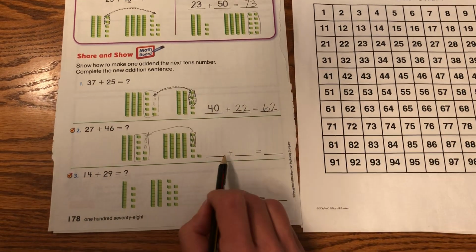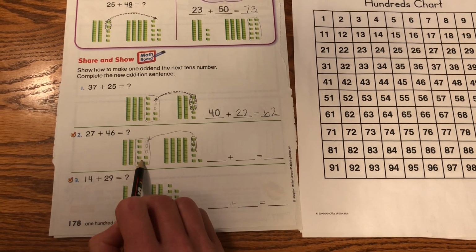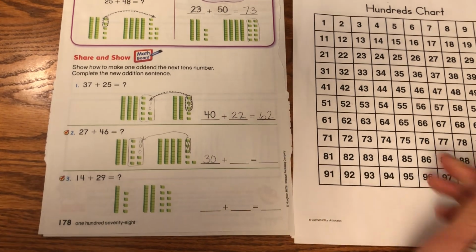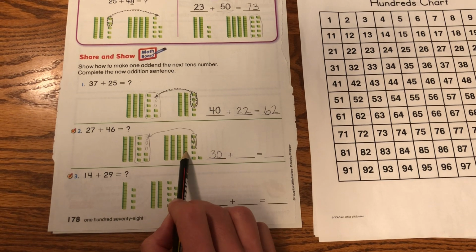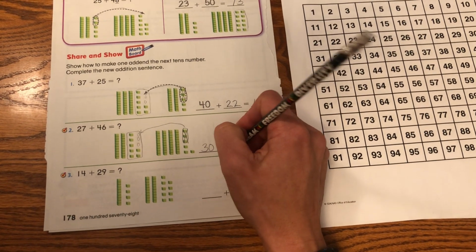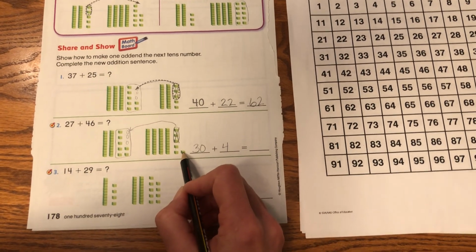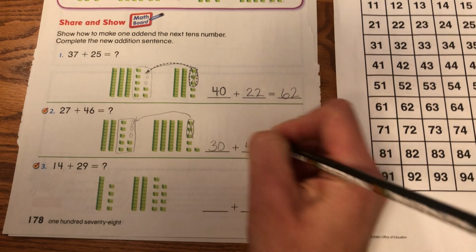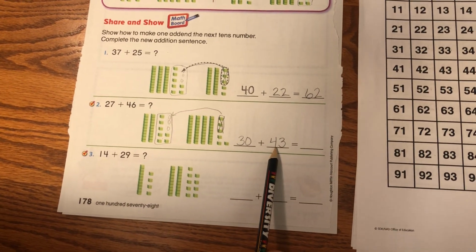Now let's write my new numbers that I've created. I have 1, 2, 3 rods over here. So 3 rods is 30. And what do I have left over here? 1, 2, 3, 4. 4 tens. And how many ones? 3. Good. My new equation reads 30 plus 43.